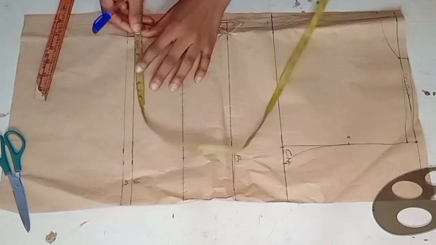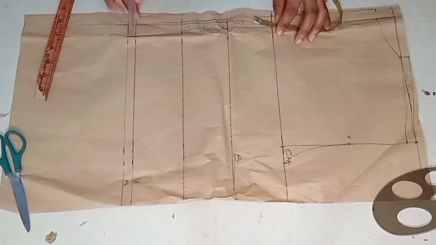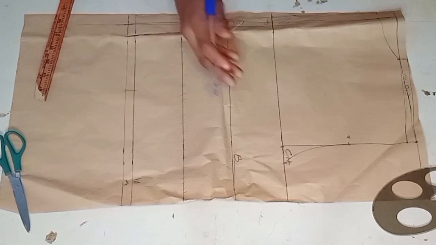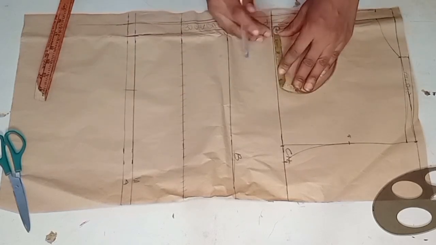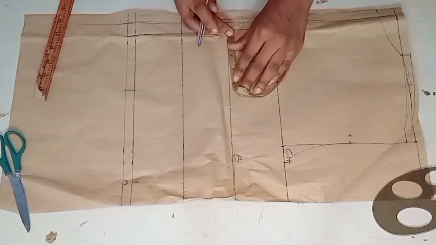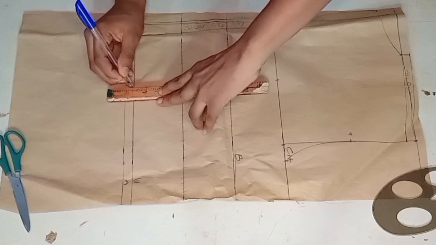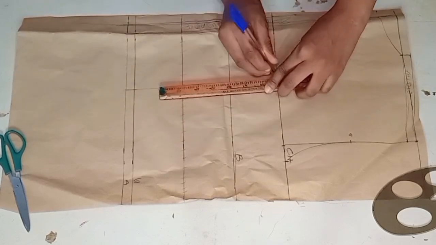Now it's time for us to draft our darts. We're not going to start from the zip allowance, but from the main bodice. From the main bodice, I came in by half of my nipple to nipple measurement. I did that on the chest line as well, and then I connected all the points together.